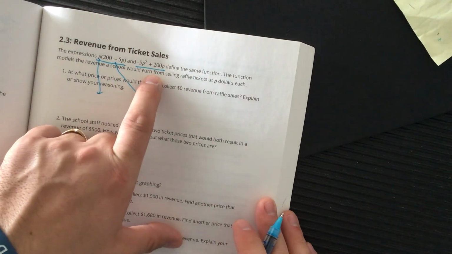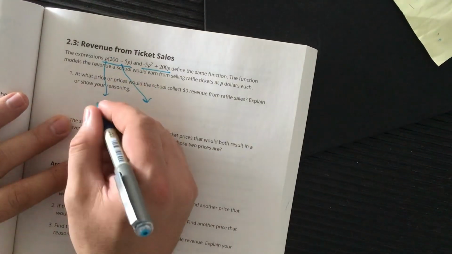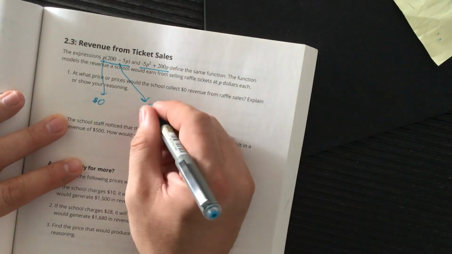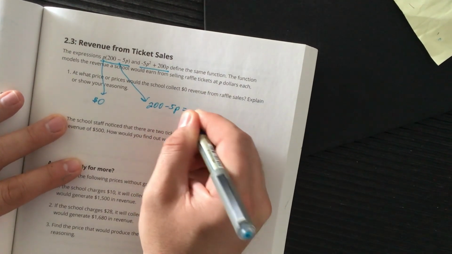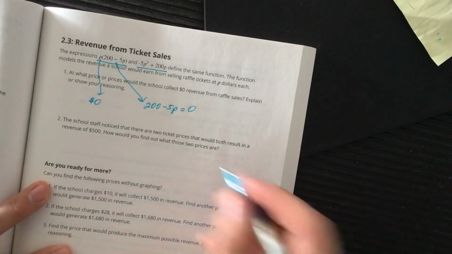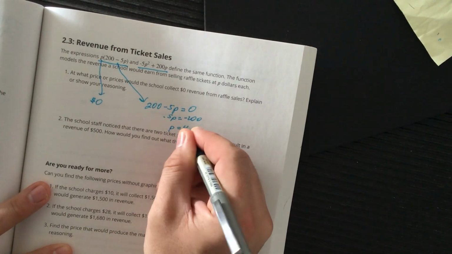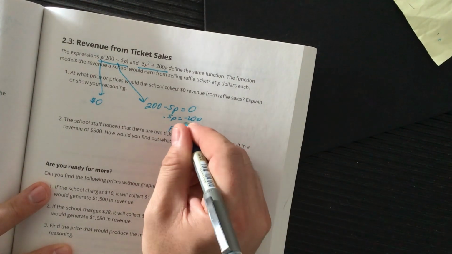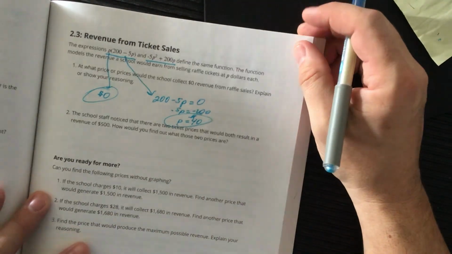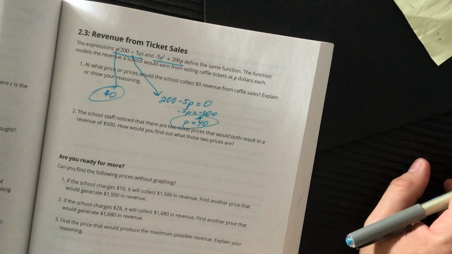Again, you could trial and error over here. So what price would give me 0? Well, clearly it's 0 here. 0 times anything is 0. Now, what would give me 0 over here? Again, I'm just solving it for p. Divide by -5. So at a price of $40, I'm not going to make anything. That's too expensive for people to buy, and obviously 0 would give me no revenue as well.